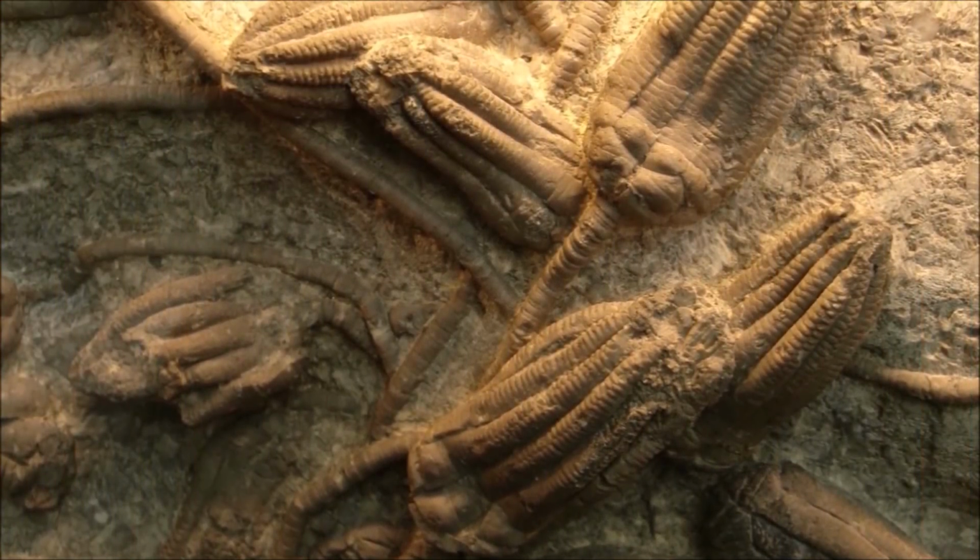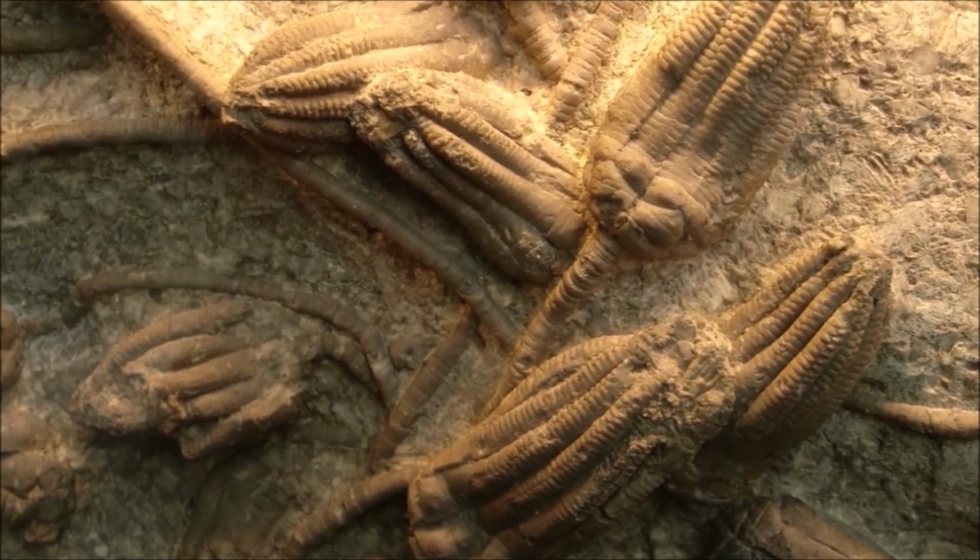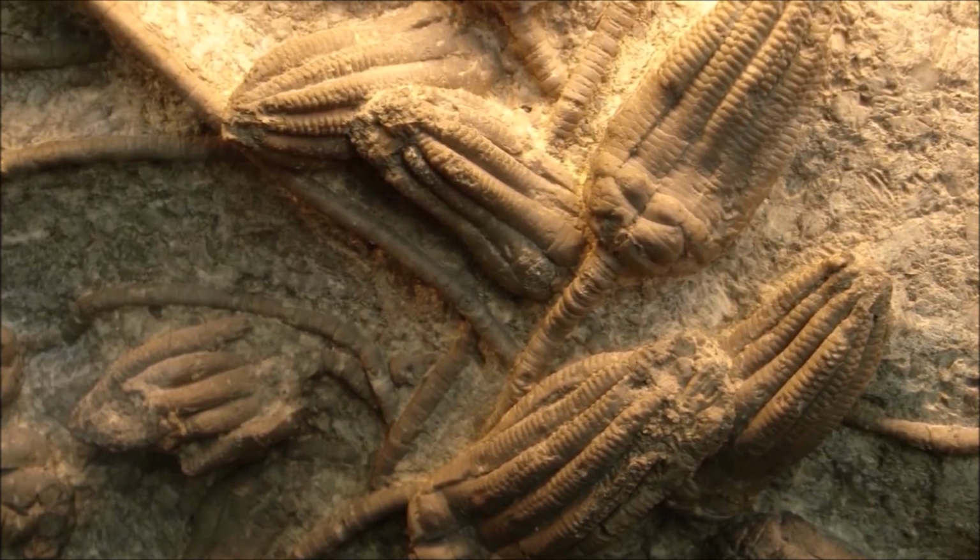Encrinus is the last survivor of a very large group of crinoids that can be traced back to the early Ordovician. Most of them died out during the Permian extinction.